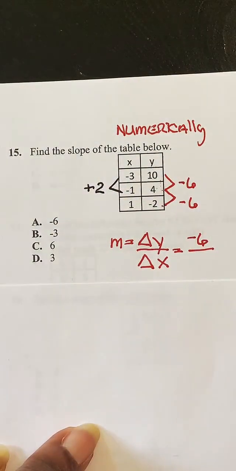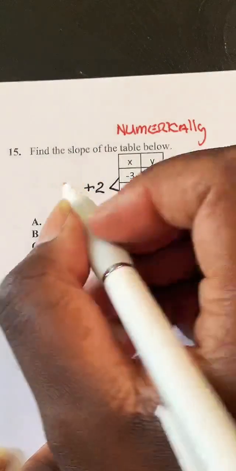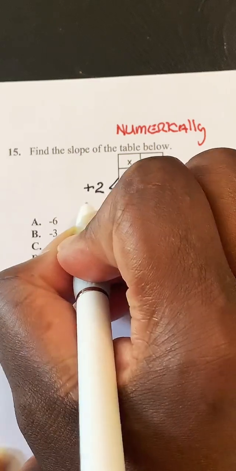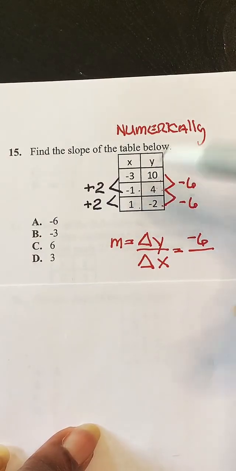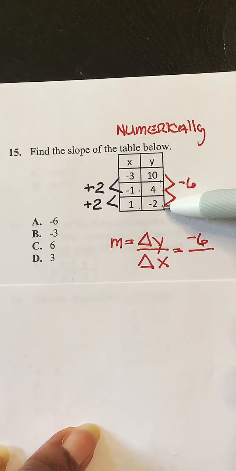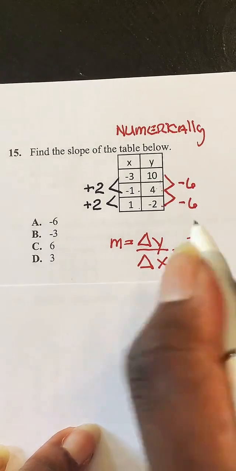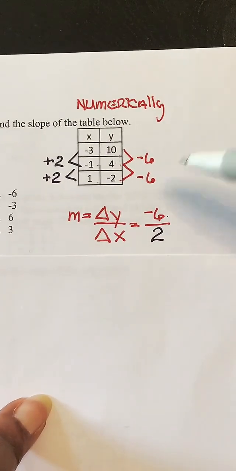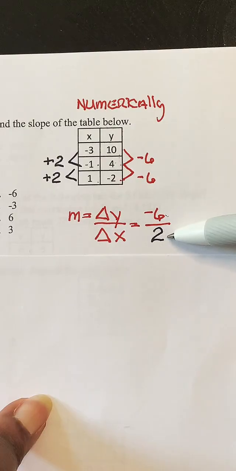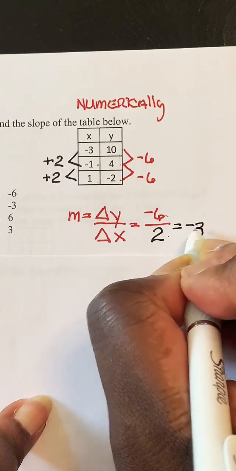Thank you very much. Okay, so to go from negative 1 to a positive 1, you owed me $1, but you paid me another $2. That means you gave me $1 extra. How sweet. All right. So you're looking at the pattern of your y's, which was a negative 6, and the pattern of your x's, which is a positive 2. So now let's divide. Negative 6 divided by positive 2, that gives me a negative 3.